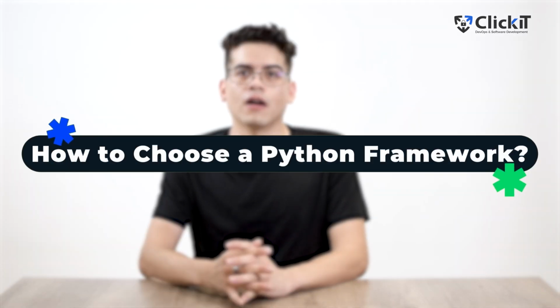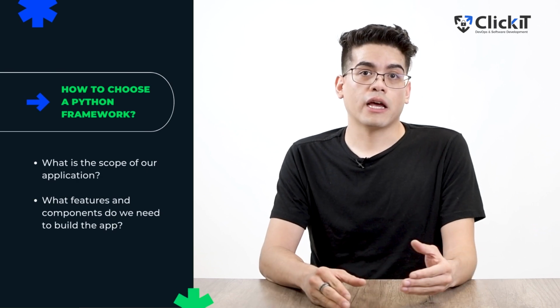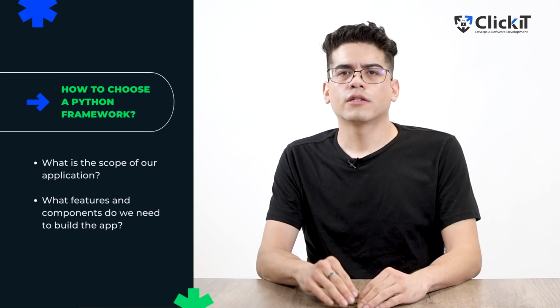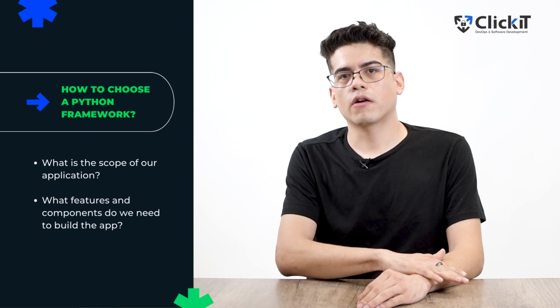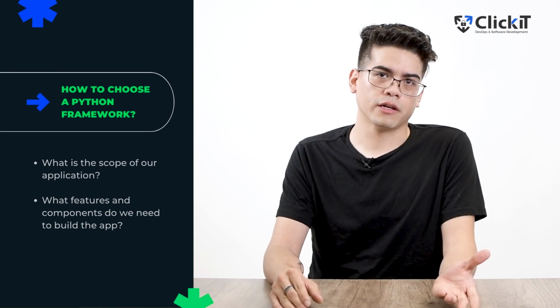Well, after reviewing the categories, I think we are ready to look into the different aspects to consider before marrying a specific Python web framework. Don't you think? So let's go. How to choose a Python framework. A great starting point on what framework to work with is to ask ourselves, what is the scope of our application? What features and components do we need to build the app? Starting with that, you can easily discard any frameworks that don't meet those requirements and steer clear of using one that has extra features that we will not need.